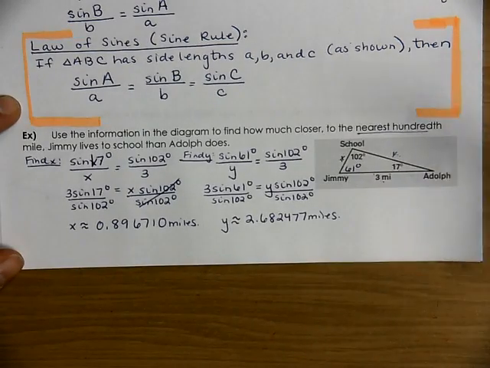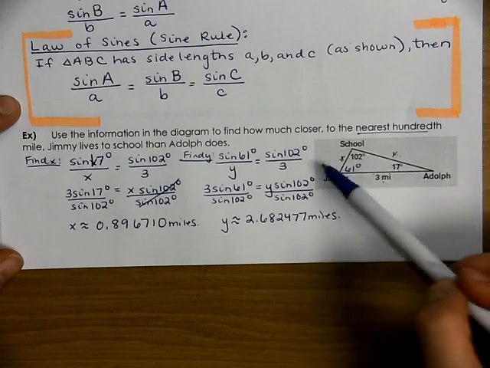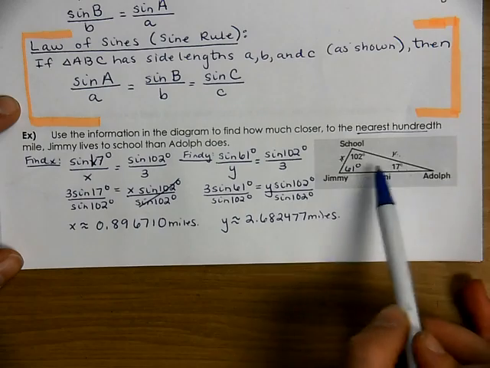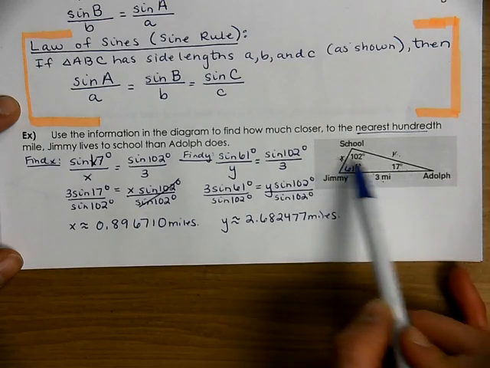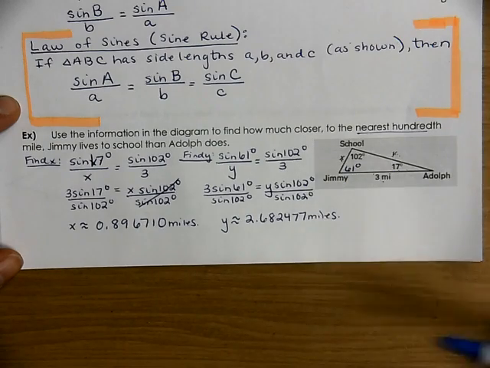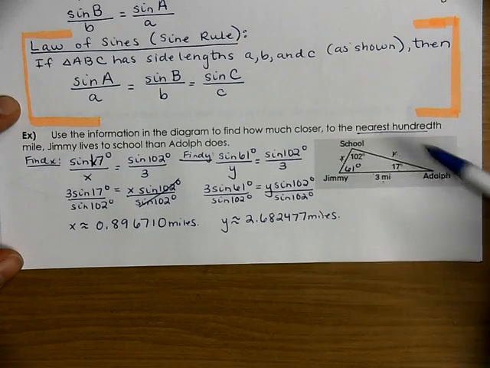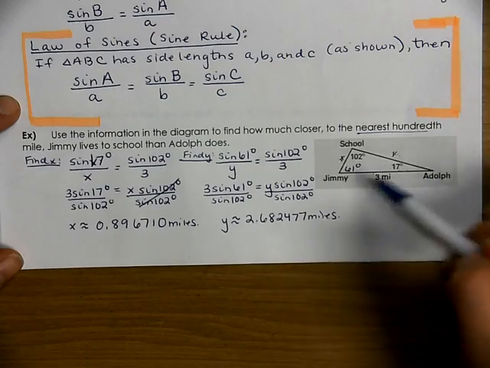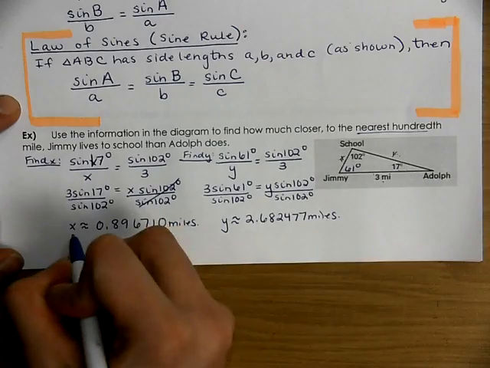Now, some of you may think, well, why not just use this proportion? Because I know what x is now, so I can use 17 degrees. You absolutely can do that. You can use this side length and this angle measure. However, I always like to use the values that the problem gives me in case I made a mistake somewhere, so that I don't use that mistake and continue it.